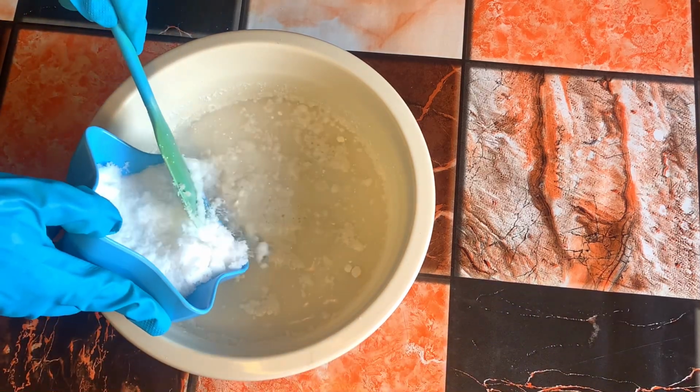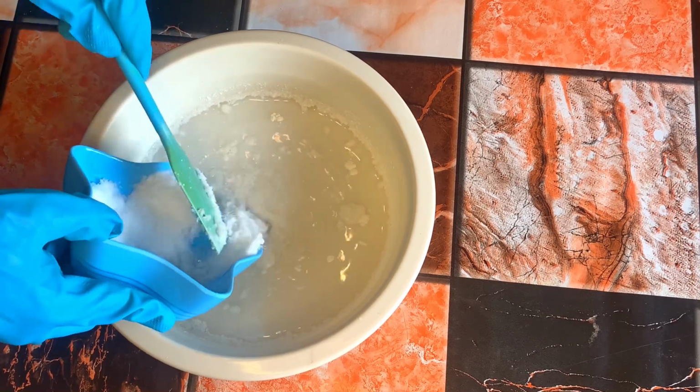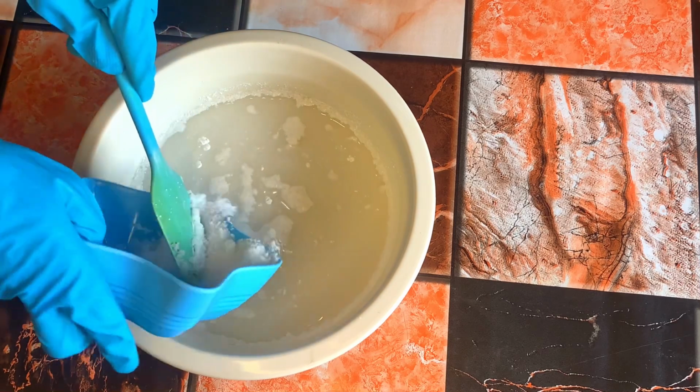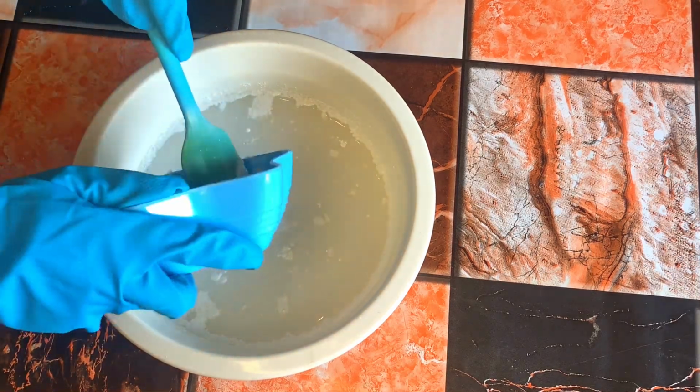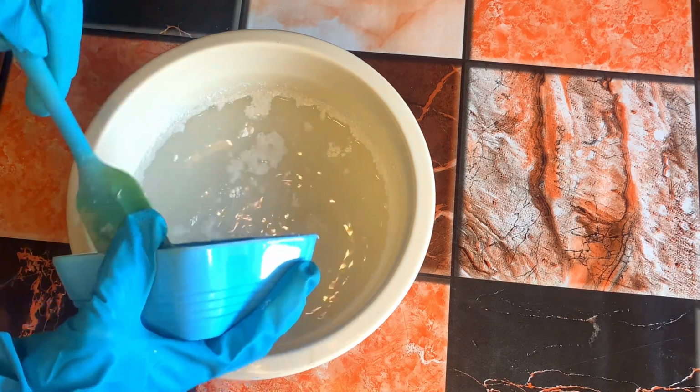Next, I will dissolve my caustic soda in that same water that I dissolved my calcium carbonate. You can see how easy this procedure is. It's not actually difficult. Dissolve your calcium carbonate and your caustic soda in the same water.